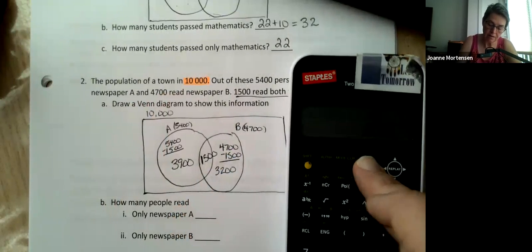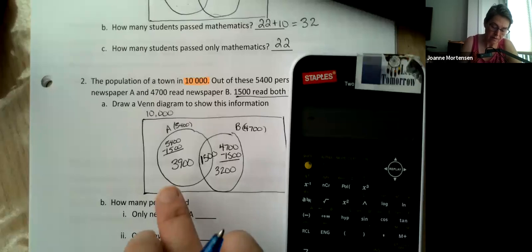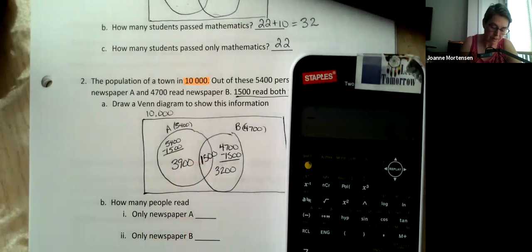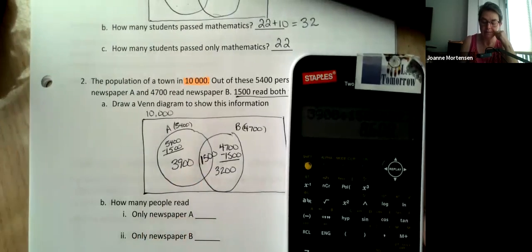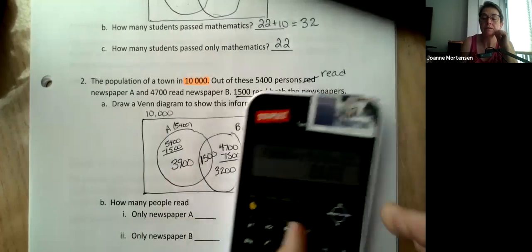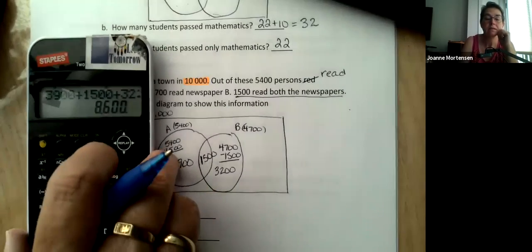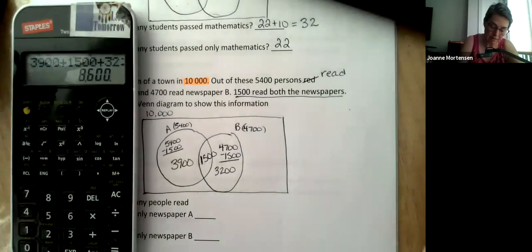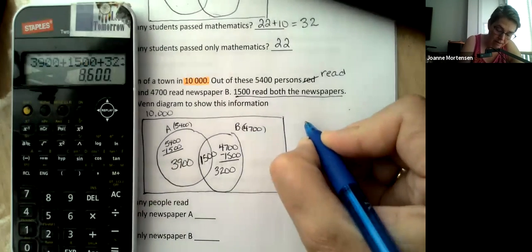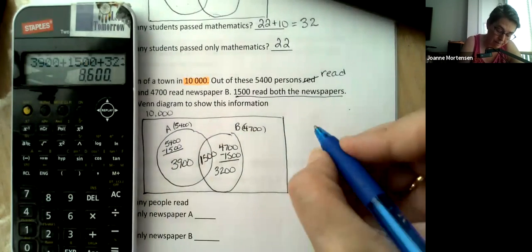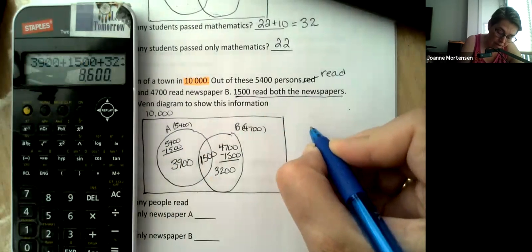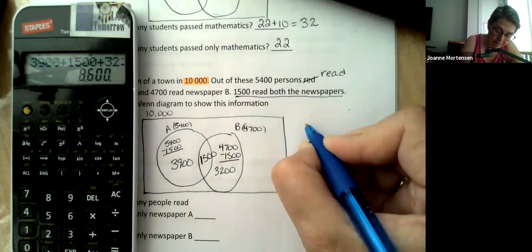Now let's check our math. These three should add up to maybe 10,000. Let's see. 3,900 plus 1,500 plus 3,200. Okay. So we are, whoops, can't see that. I added them up and I got 8,600. Now, got to figure out if we screwed up or not. Let me just write that down.